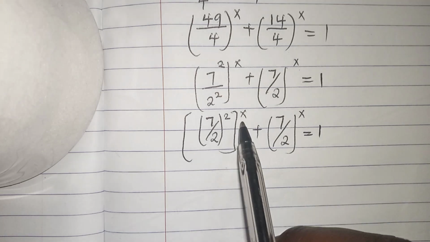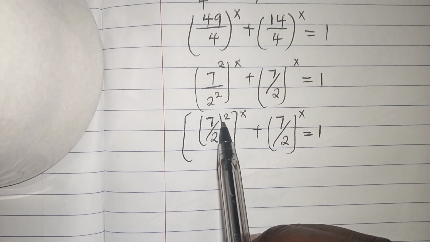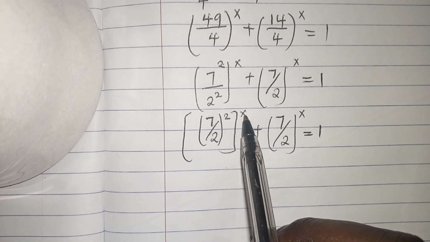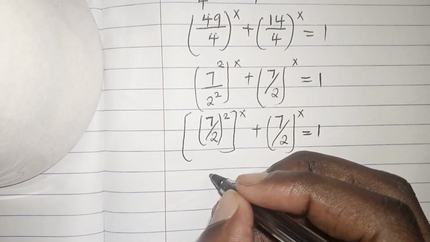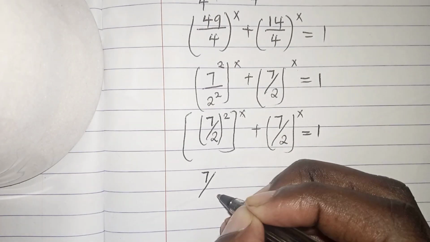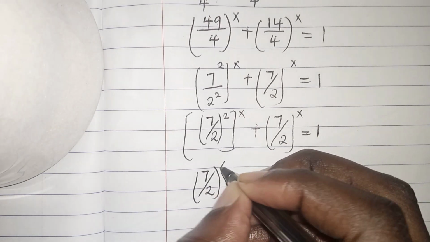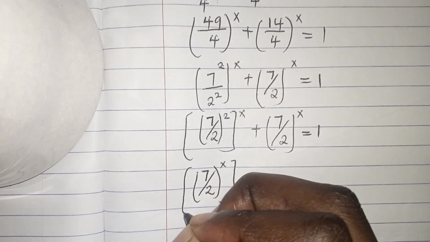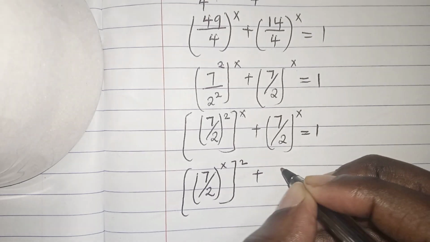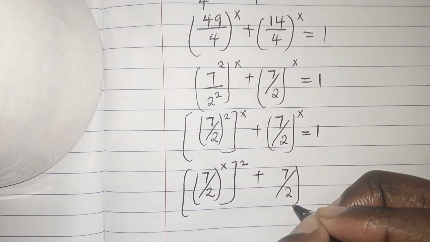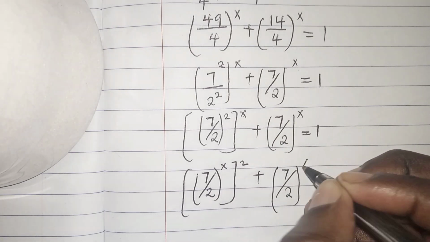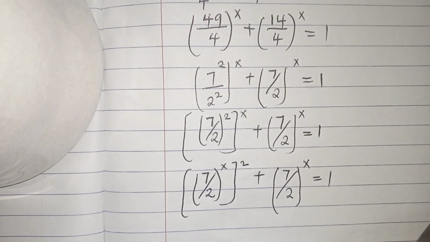Our next step, we are going to exchange our exponents. This is according to one rule of exponents. So this will be 7 over 2, all this to the power of x, all this squared, plus 7 over 2, all this to the power of x is equal to 1.